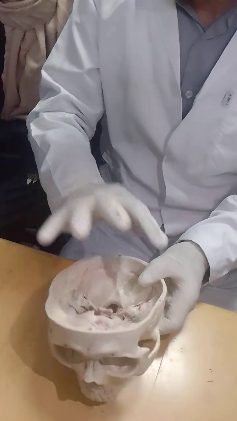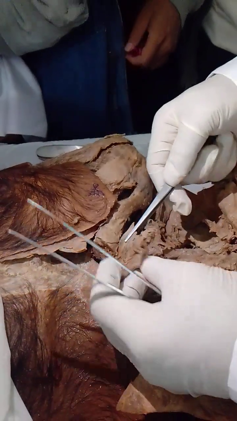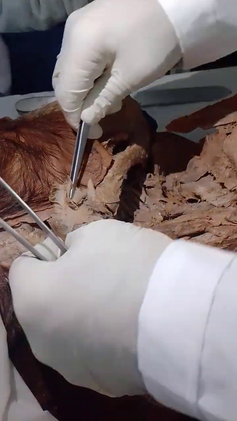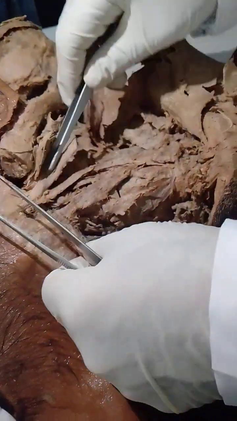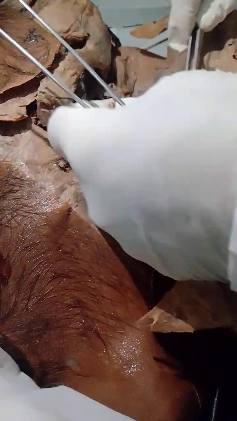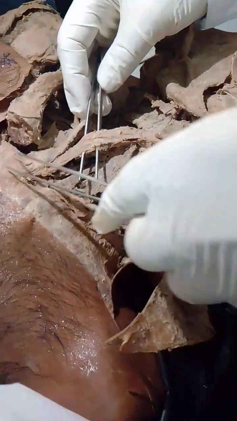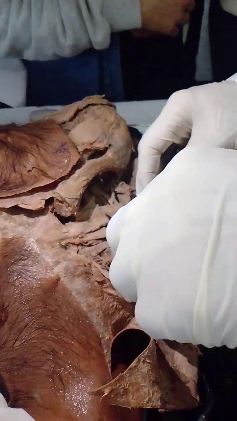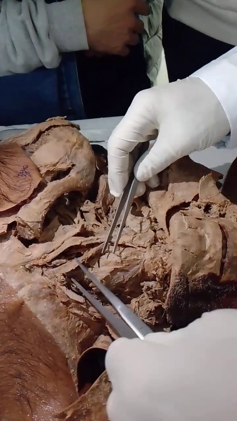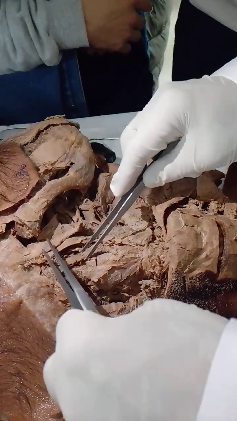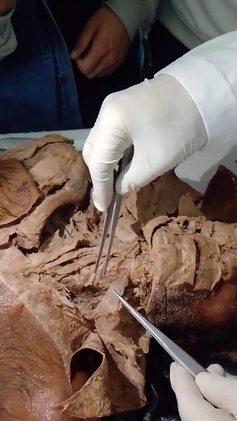Okay, all of the questions of the skull. Another part: the sternocleidomastoid muscle, SCM. And another group, the infrahyoid muscles: sternohyoid, sternothyroid muscles, and omohyoid.